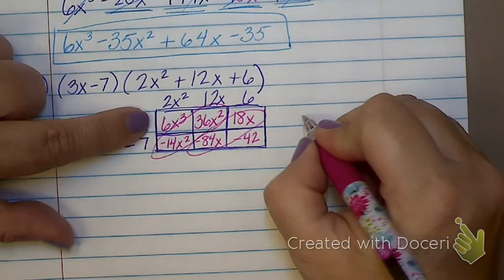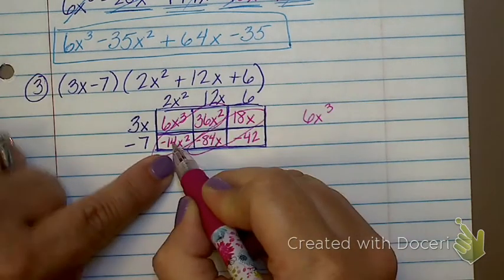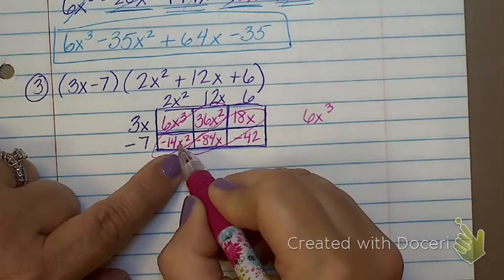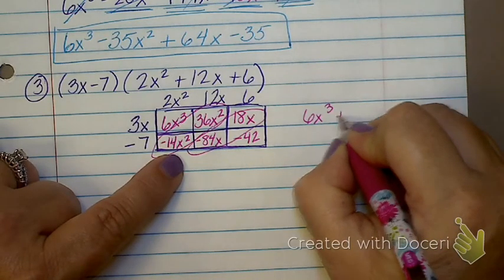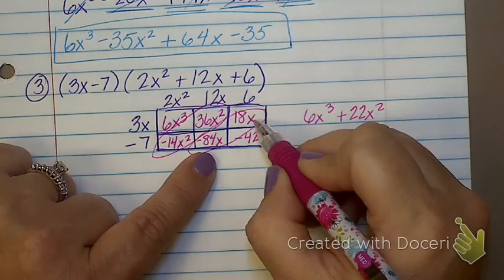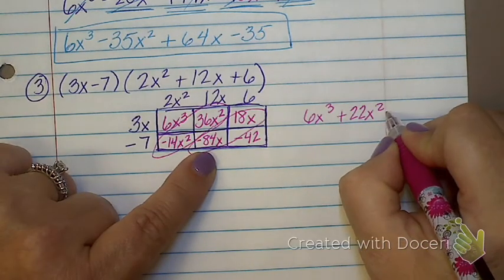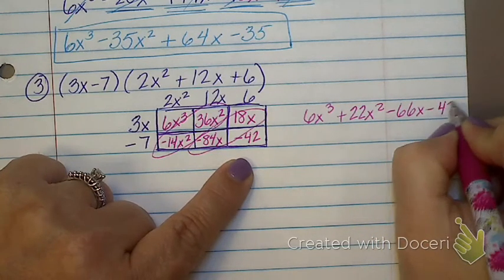So this would give me a result of 6x to the third. My x squareds are diagonal from each other. 36x squared and negative 14x squared would give me what? Positive 22x squared. Negative 84x and 18x, negative 66x. And then minus 42.